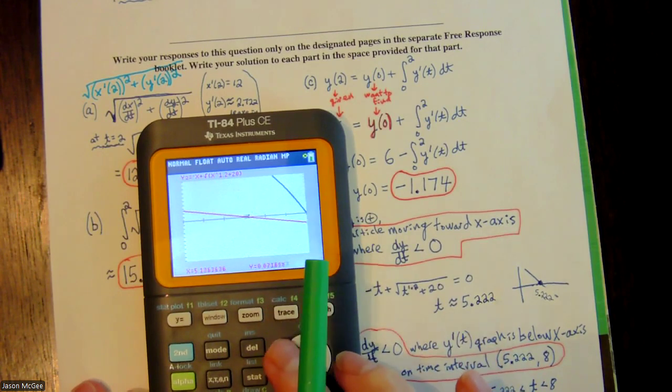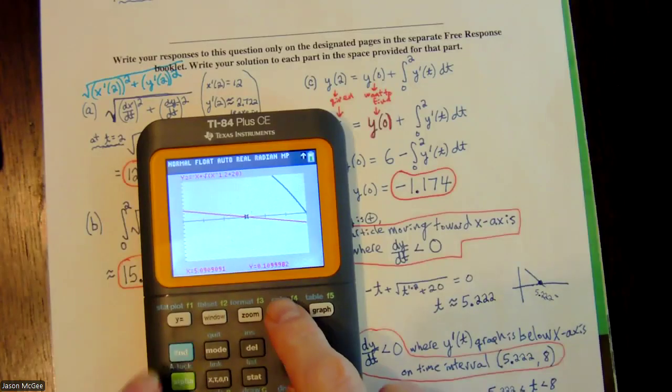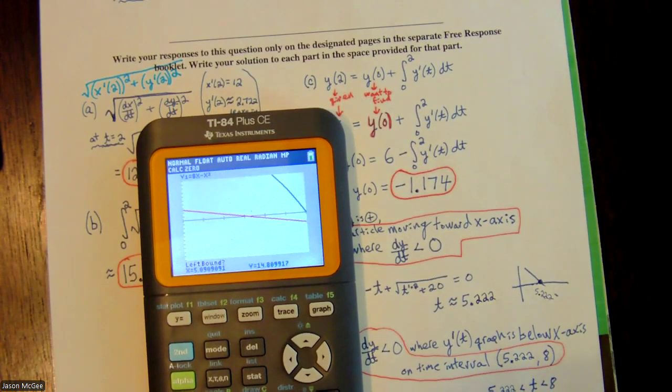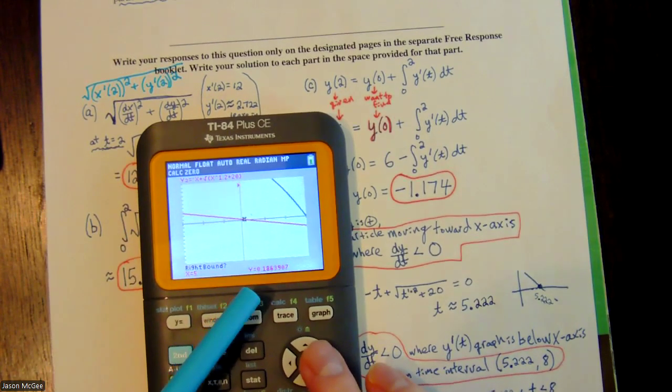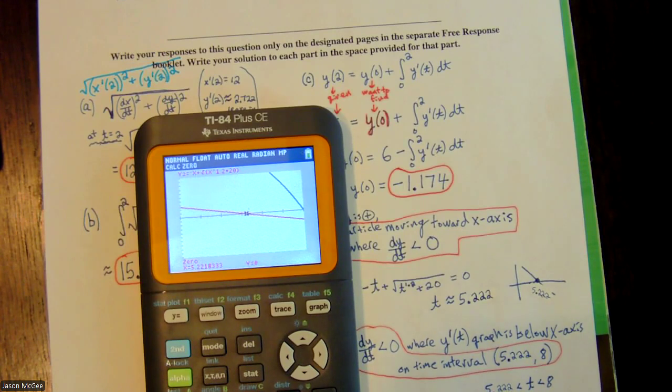So notice when I trace it, it just puts it somewhere in there, and then we're going to calculate that 0. So if you hit second trace, that's the calculate menu. Number 2 is 0. And remember, I moved it to the other curve for a second. So I'm going to hit down. I'm just going to move it in the area I want, move it to the left a little bit, make sure those Y's are positive. And I'm going to hit enter, and I'm going to move to the left a little bit, make sure those Y's change sign. And once they go negative, you can hit enter again. And for the guess, I just usually hit enter a third time. And that's how I calculated that 0 right there. So that's how I'm getting this 5.22.